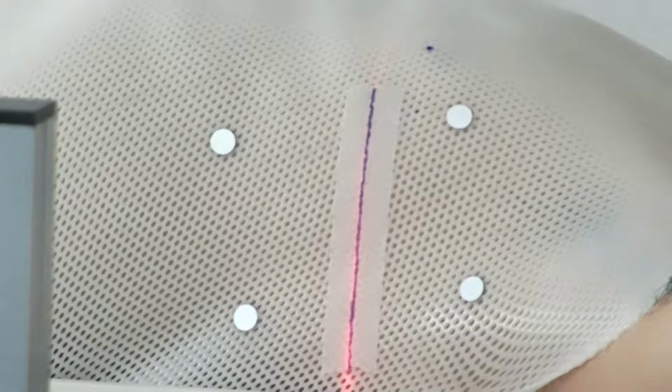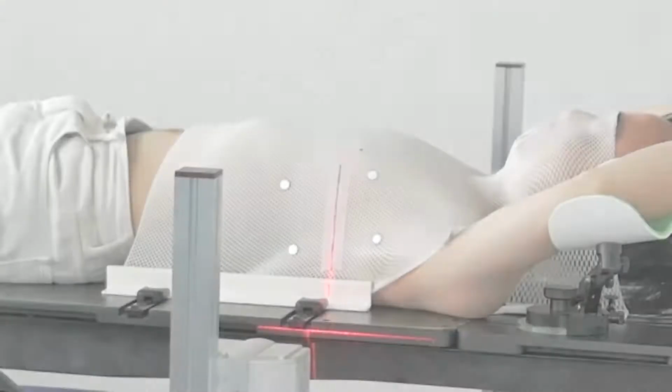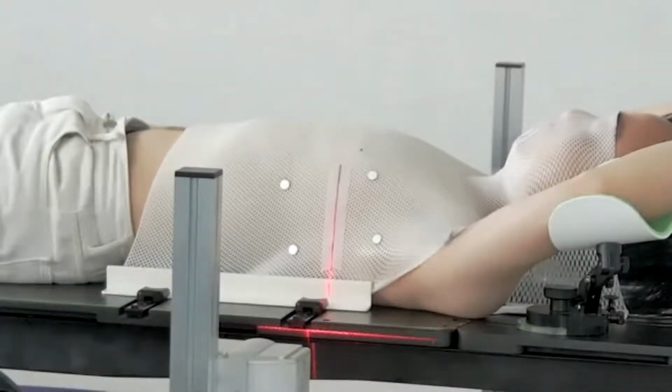It turns off. We are going to show you the software and the patient.